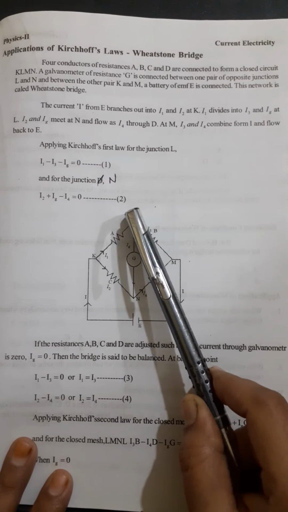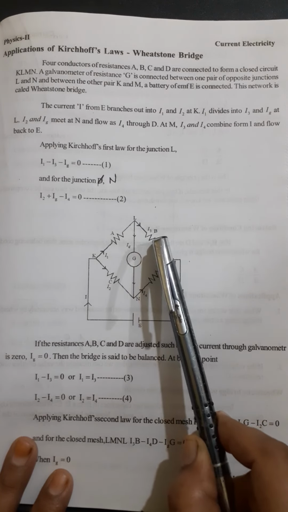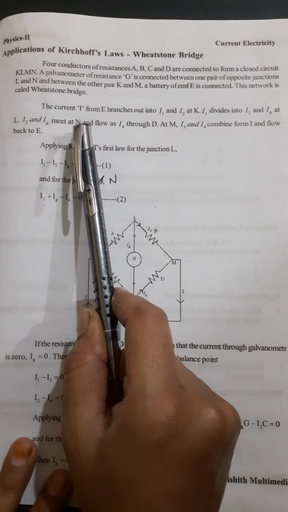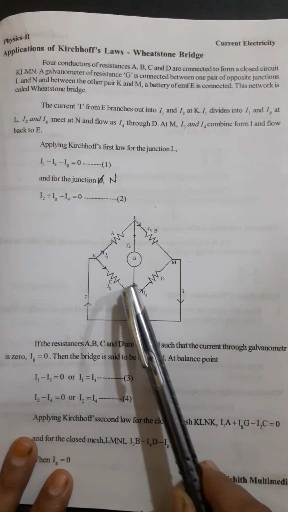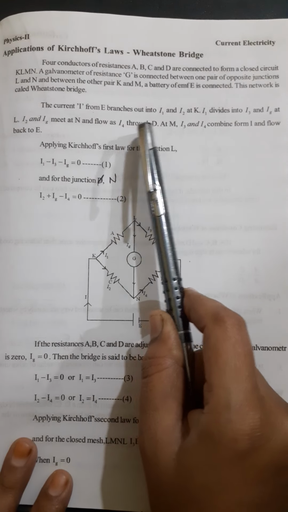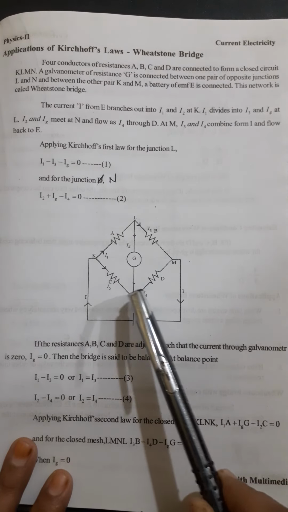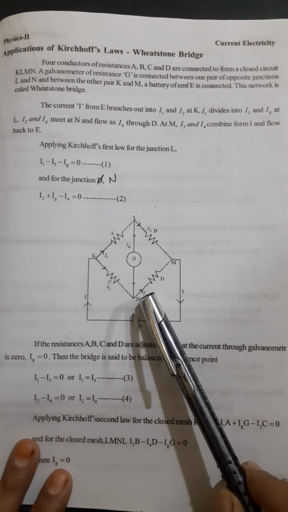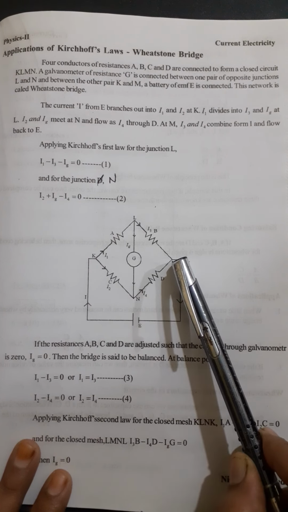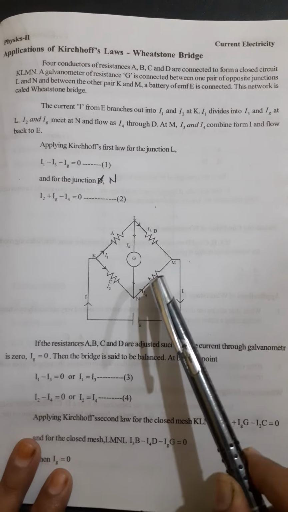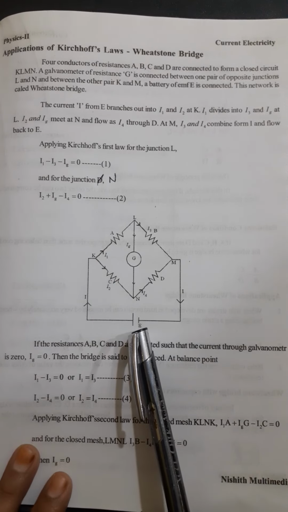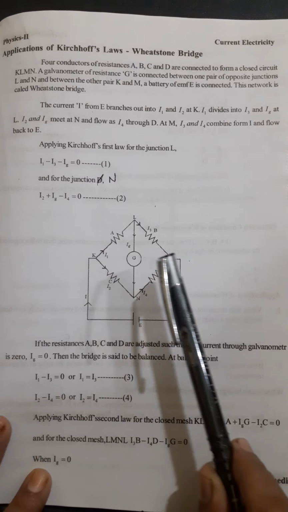Now I2 and IG meet at N and flow as I4 through resistance D and meet at point M. Now I3 and I4 both combine to form I and flow back to the E. So this is the arrangement of the Wheatstone bridge.